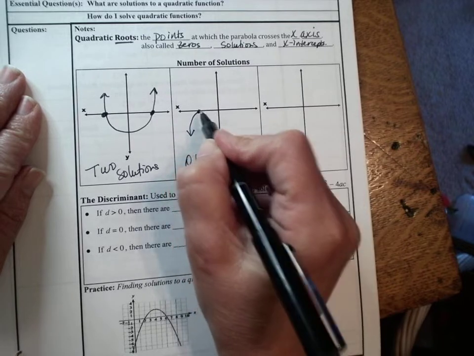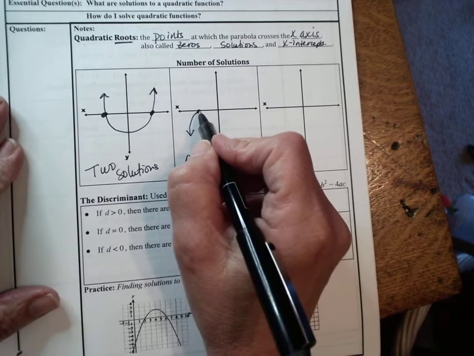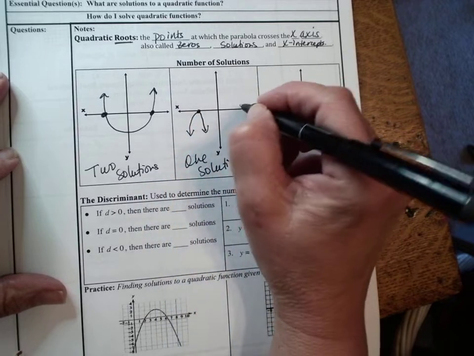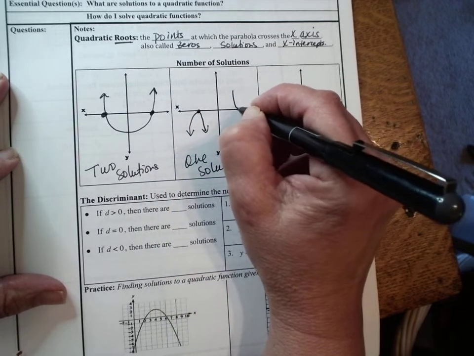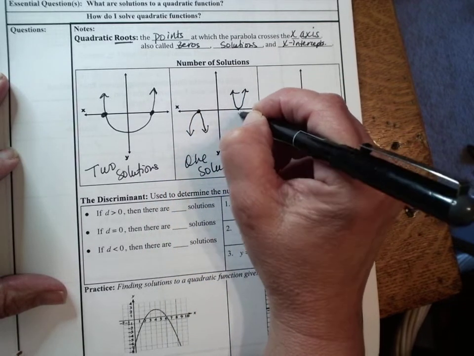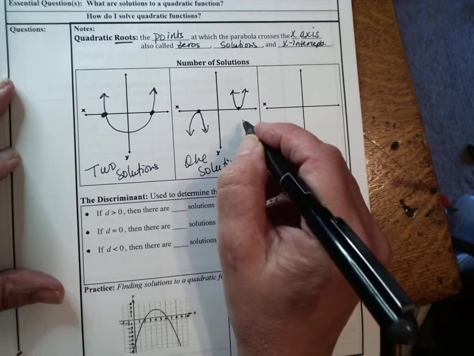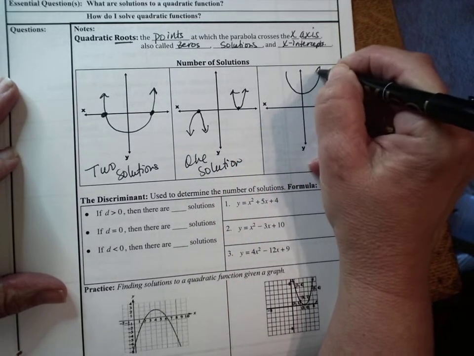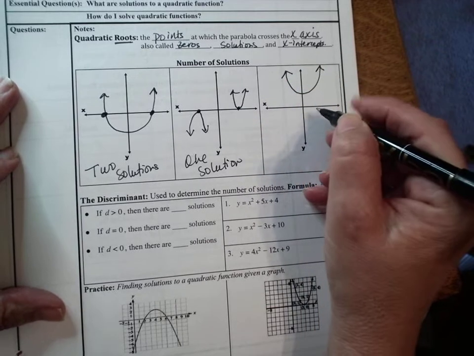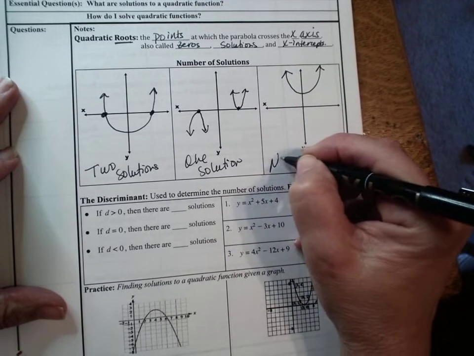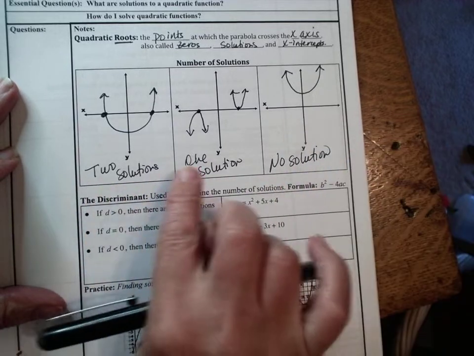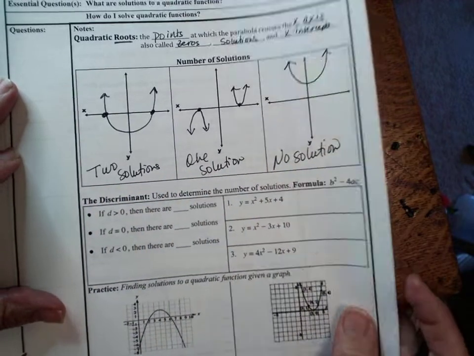If they only touch it, the vertex is the zero, so when y is 0. It can be here, it can be here, it doesn't matter where it is. If it only touches the x-axis once, that's one solution. And then there are times where it won't touch the x-axis at all. This is called no solution. So we have two solutions, one solution, or no solution.